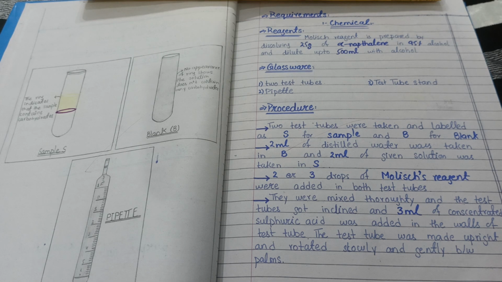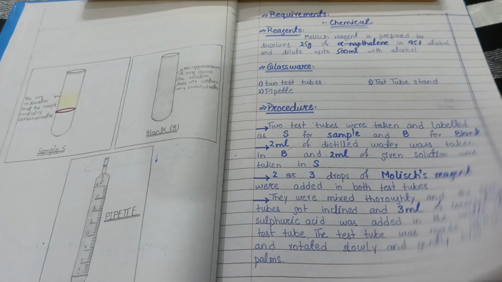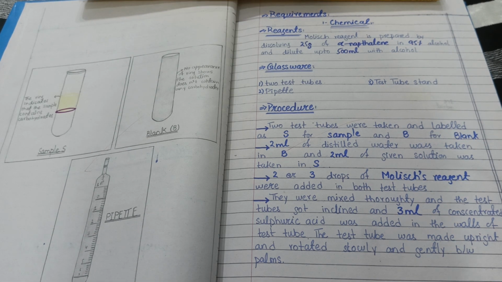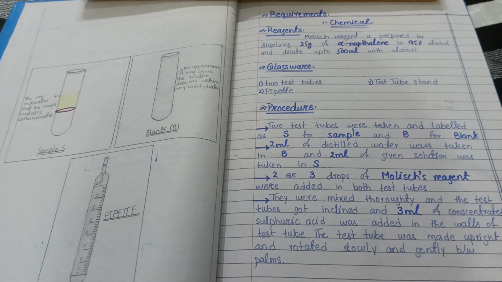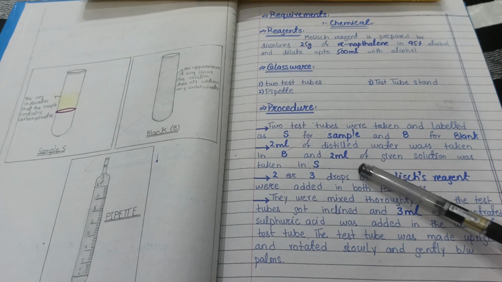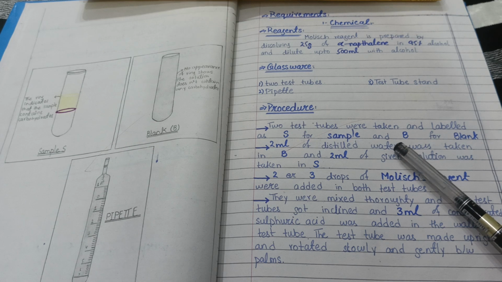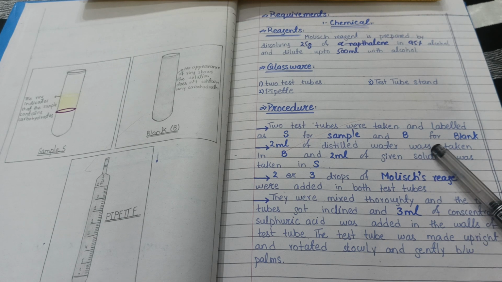Now after preparing this we are going to see the glassware. The apparatus for this experiment is very simple. You just need two test tubes, a test tube stand and a pipette. So how is the procedure going to occur? You have two test tubes. On one test tube you will label S for the sample, and on the other test tube you will label B for the blank.